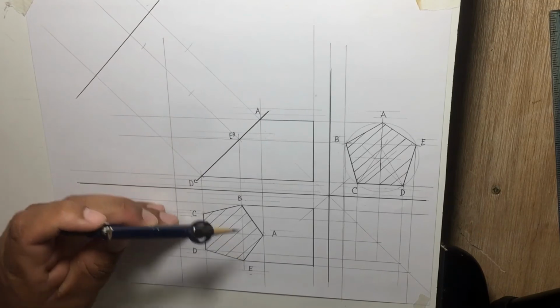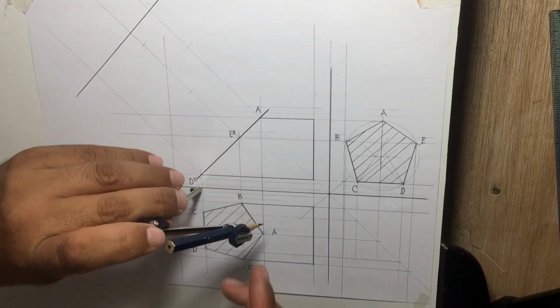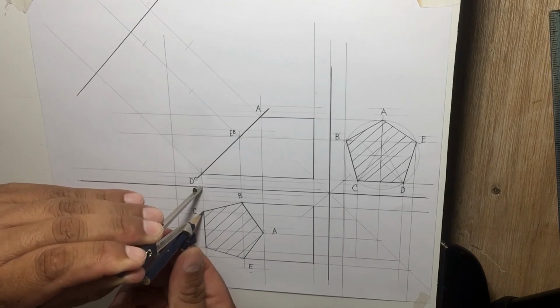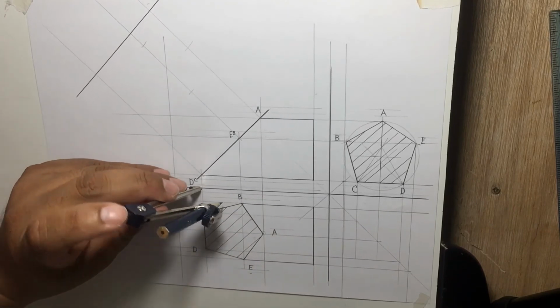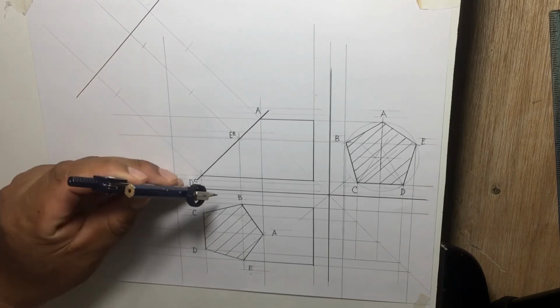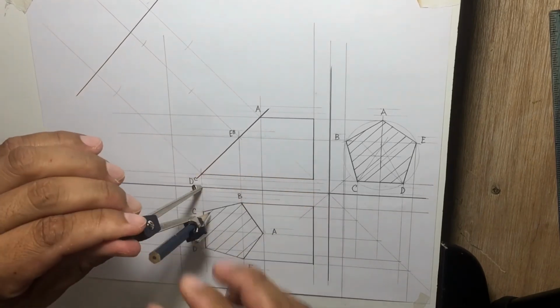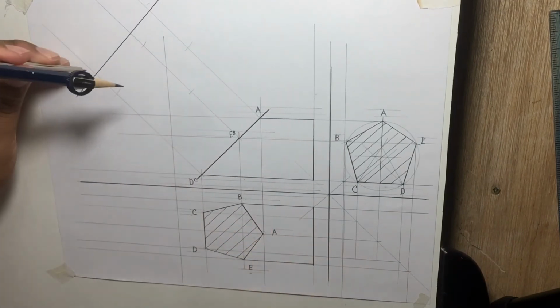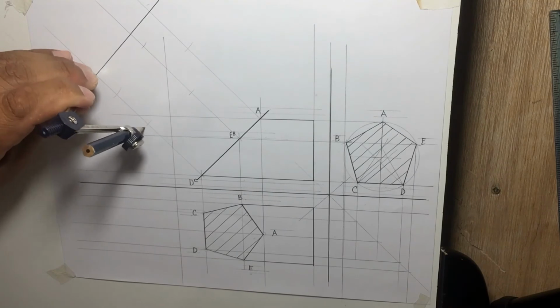I go now to C and D, so I'll do C first. Go to C, scribe, go back to C again on X axis and open to D. Very easy.